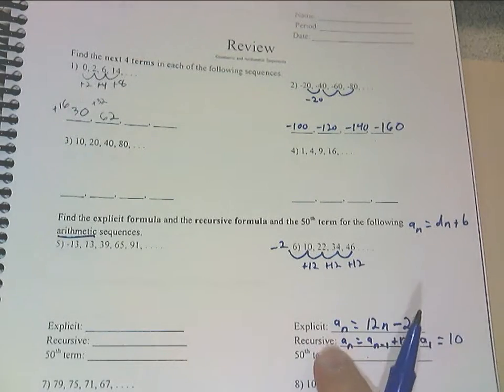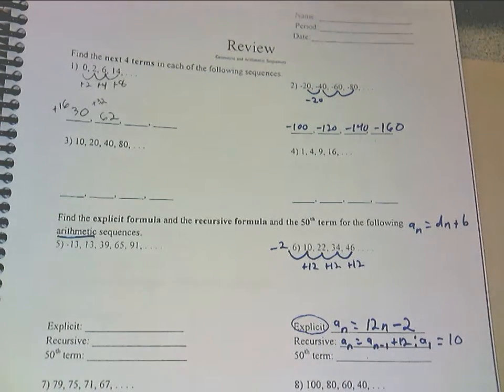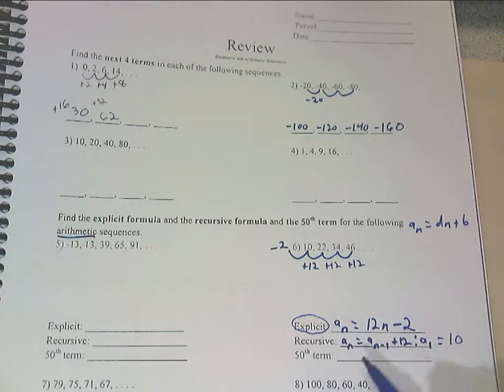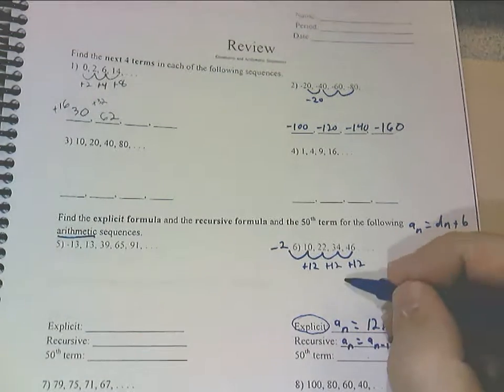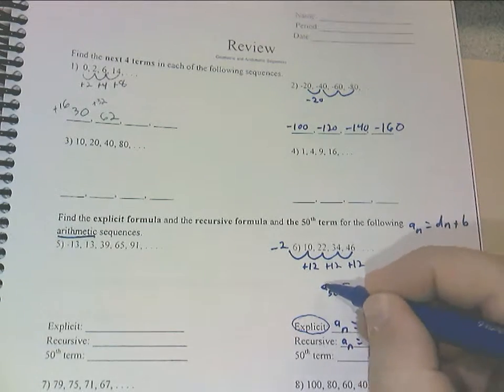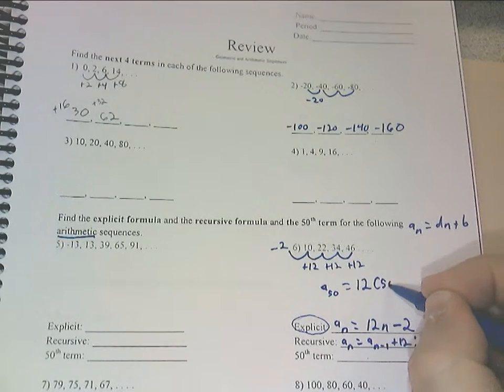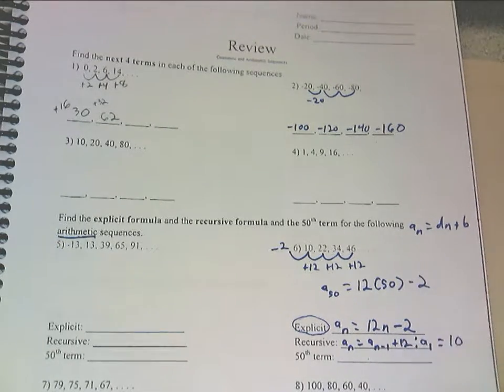Then to find the 50th term, I always use the explicit formula, always. And all I do is I plug 50 in for the n's. If I plug 50 in for the n's, that would set up a sub 50, which means the 50th term, is equal to 12 times 50 minus 2.